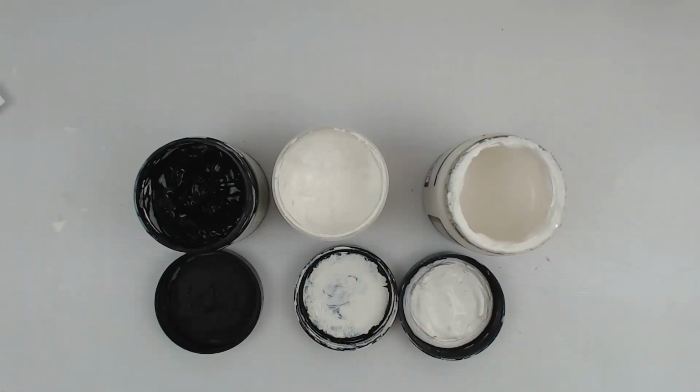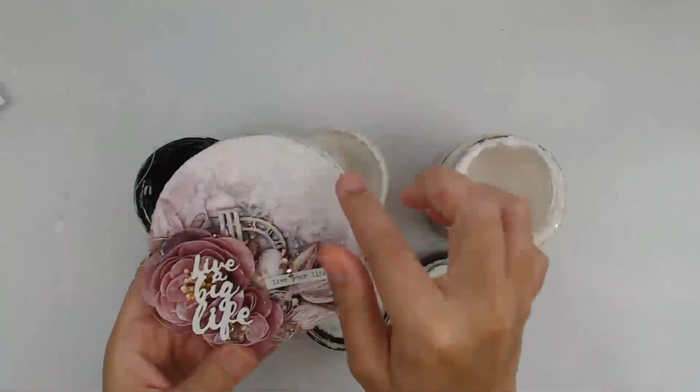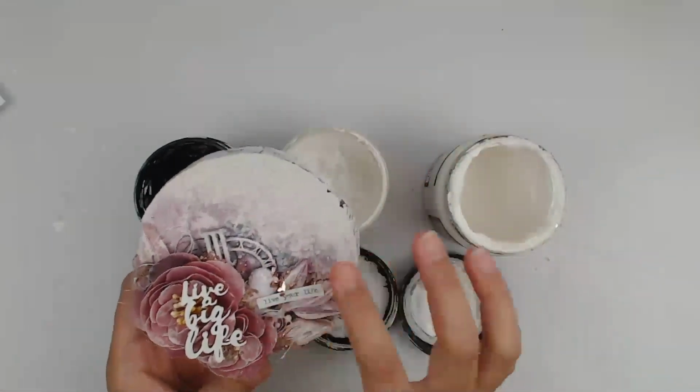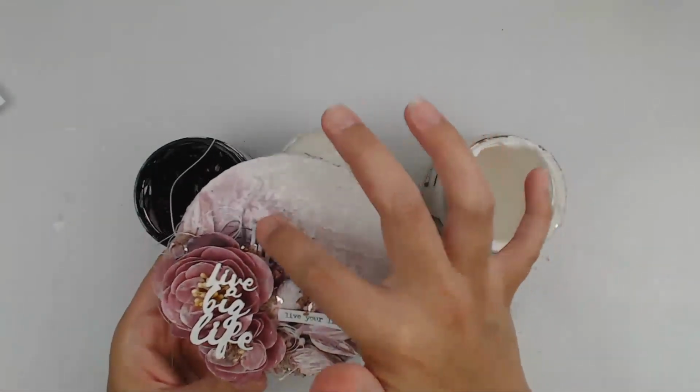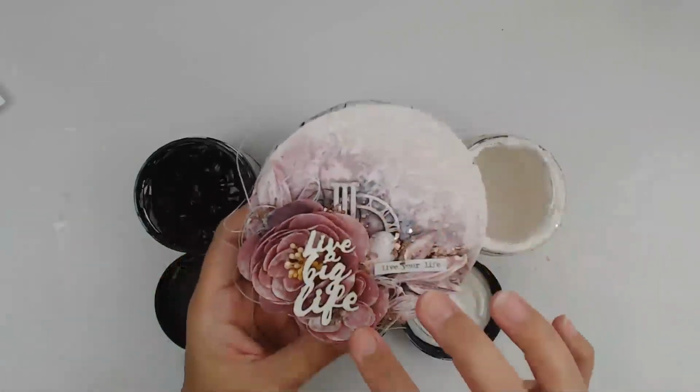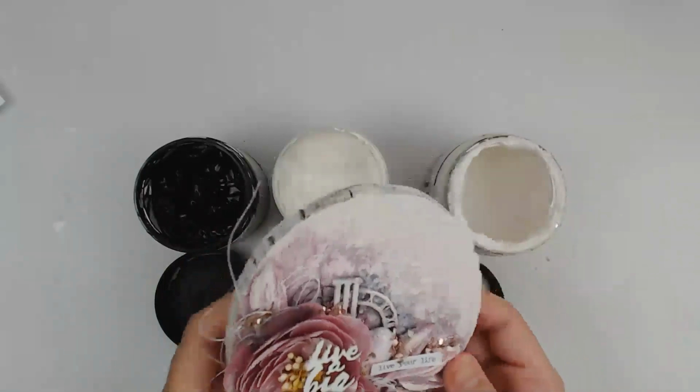And white gesso, I like to use for covering up color that I don't want shown, painting on embellishments like the metal pieces that I want white, kind of painting on these flowers here.